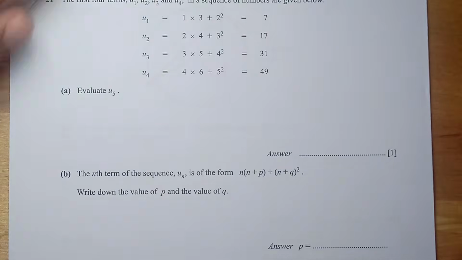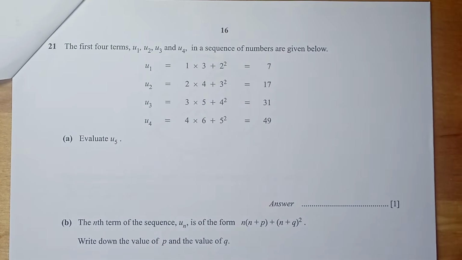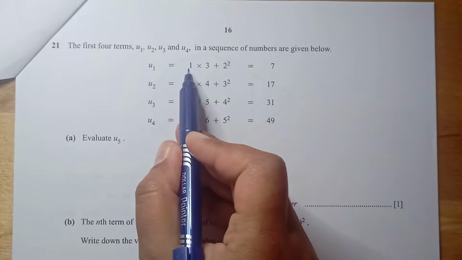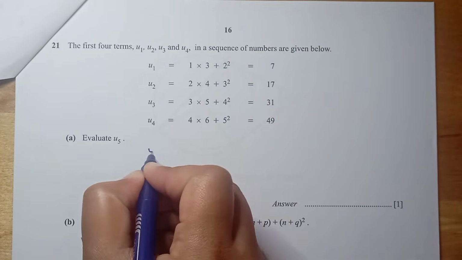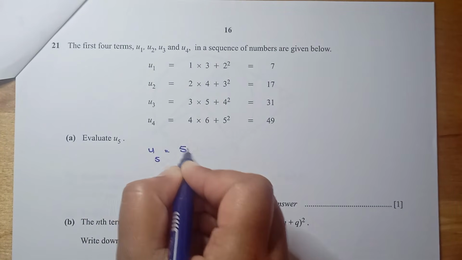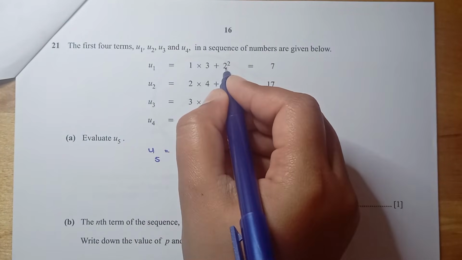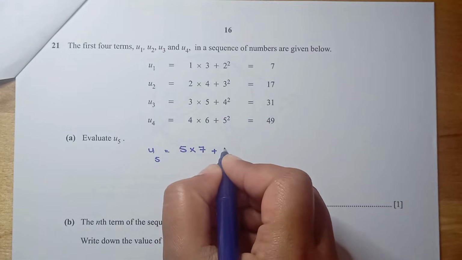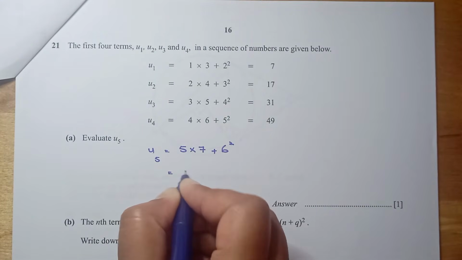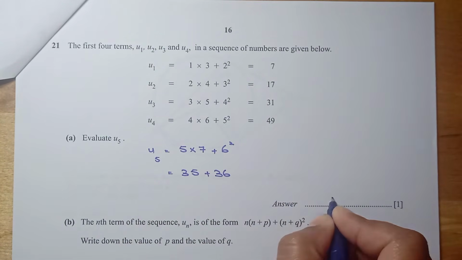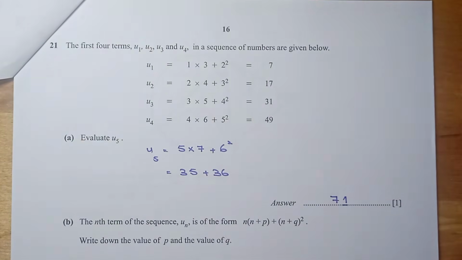Now moving to question number 21. The first 4 terms u1, u2, u3 and u4 in a sequence of numbers are given below. Now for the first part, evaluate u5. Okay, so for u5 we have 5 times 7, plus 6 square, following the pattern of the earlier terms. And we have 5 times 7 is 35, 6 square is 36, and then adding would be 71. So the fifth term is 71.